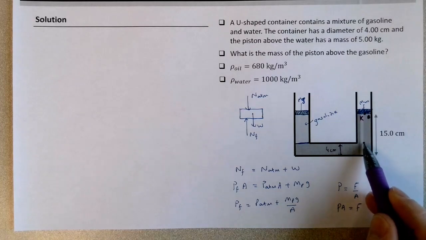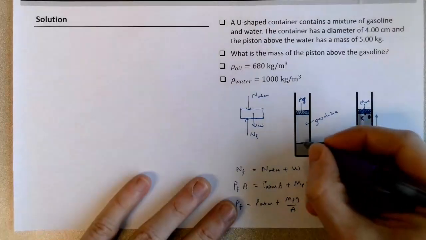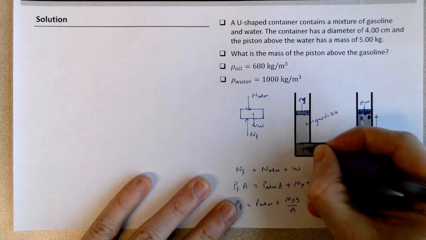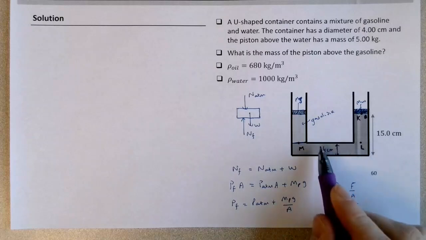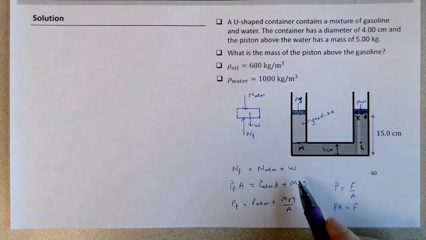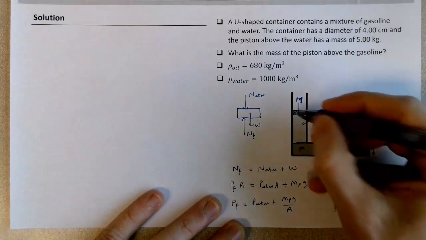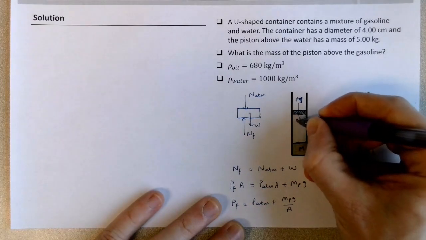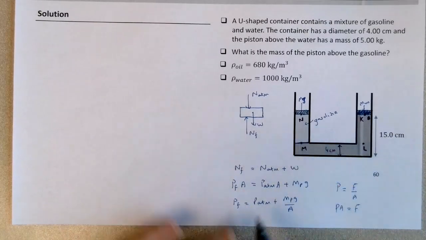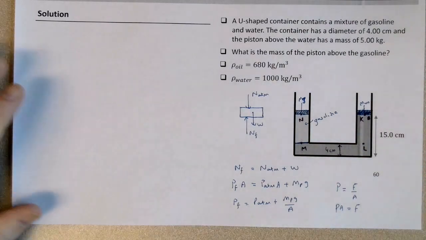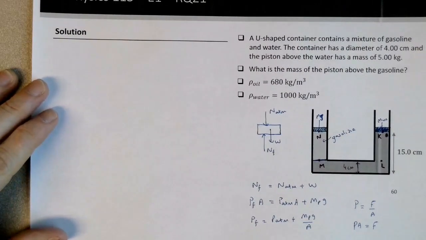Now the point L also has the same pressure as point M over here, because they're at the same height, in the same container, in the same fluid. And then that allows me to cycle up here to a point N where I want to know the pressure. So I work through this process, then I have this unknown quantity P of N, and that will be linked to the mass of the piston above the gasoline. That's the process we're going to work through. Again, not trivial.